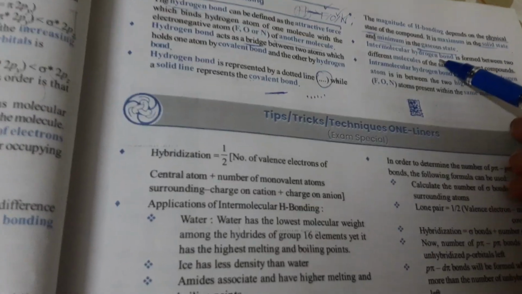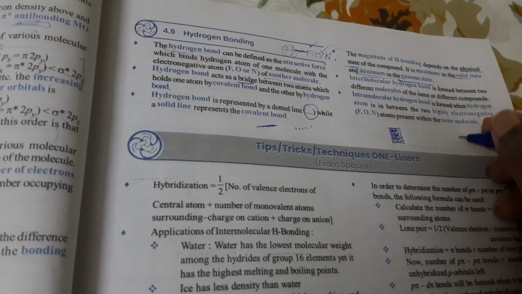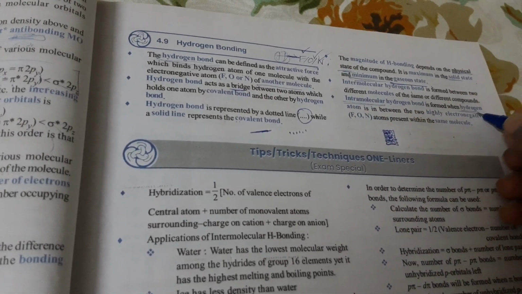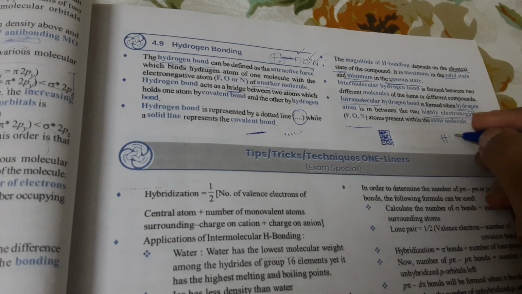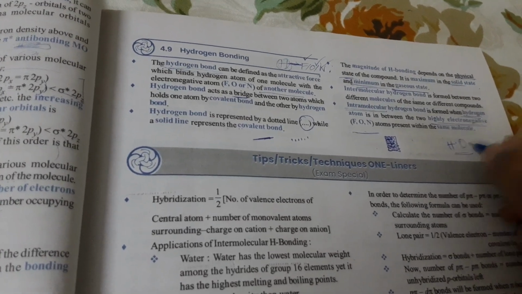And then there is also a difference between intermolecular hydrogen bond and intramolecular hydrogen bond. Two molecules of the same compound, that is intermolecular hydrogen bond. Intramolecular means hydrogen bond between hydrogen and an electronegative atom within the same molecule, let us say HO. So that will be intramolecular, but intermolecular means two different molecules.